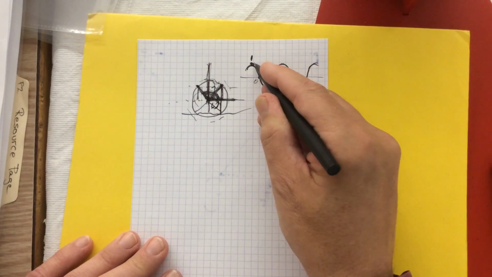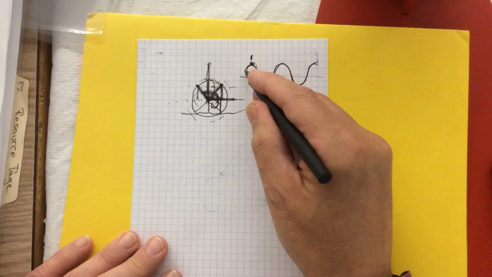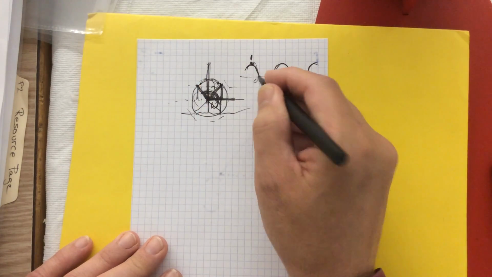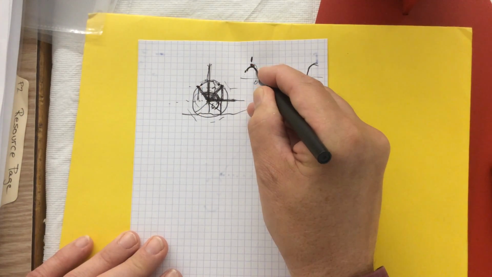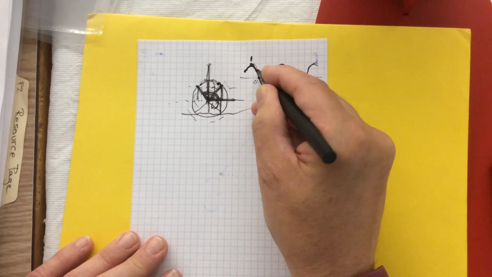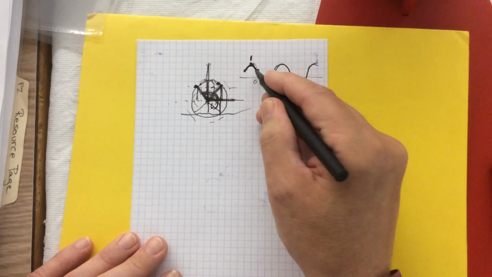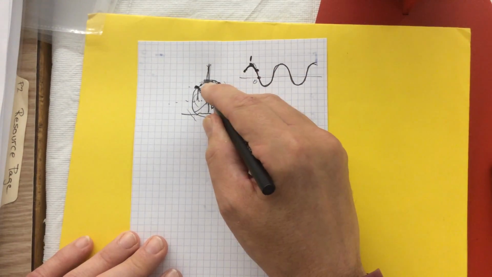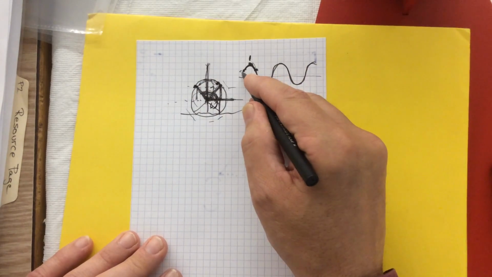Let's say we started here and we went around to here. This is where here is, this is where here is. So it went all the way to the top, that was our maximum, and then it turned around and started coming back down again.